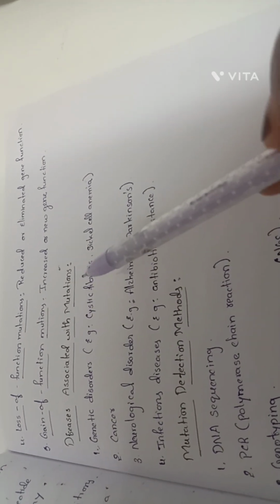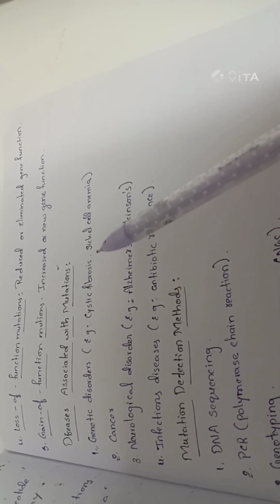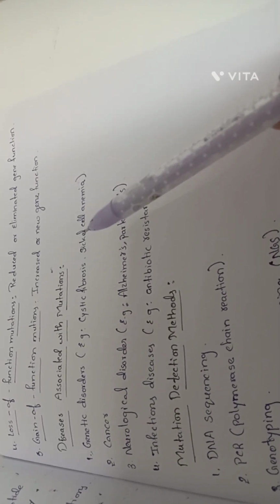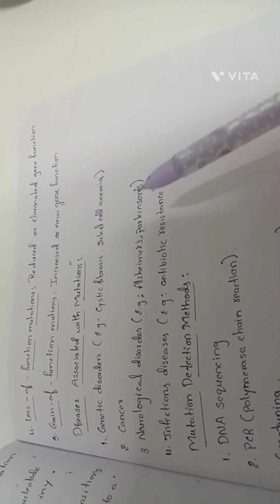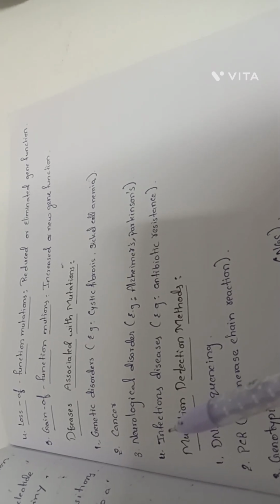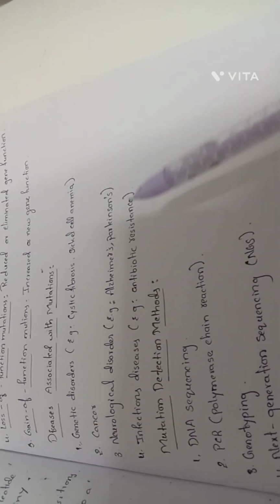Diseases associated with mutation: genetic disorders, for example cystic fibrosis, sickle cell anemia; cancer; neurological disorders, for example Alzheimer's, Parkinson's; infectious disease, for example antibiotic resistance.